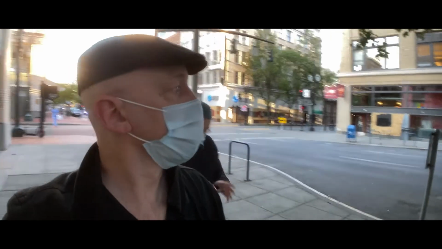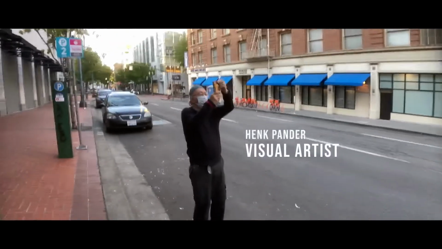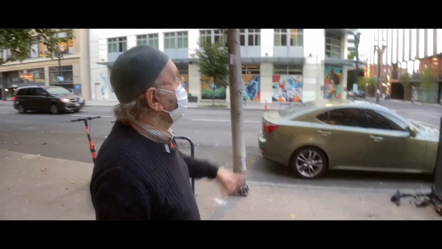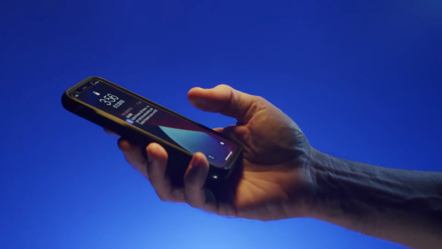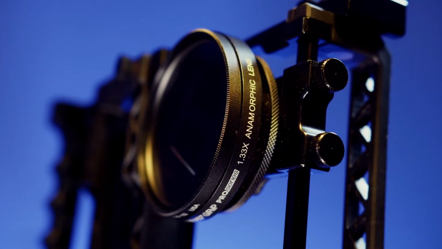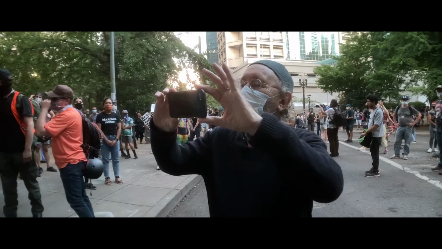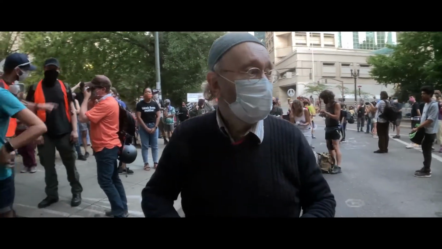So back in the summer of 2020, I knew my dad had been planning to create a series of paintings around the local BLM protests. The light on that thing is just amazing. I had just picked up the iPhone 11 and I was actually experimenting with B-Script's anamorphic lenses and also their camera cages. So with those tools in hand, I began documenting my dad's process.